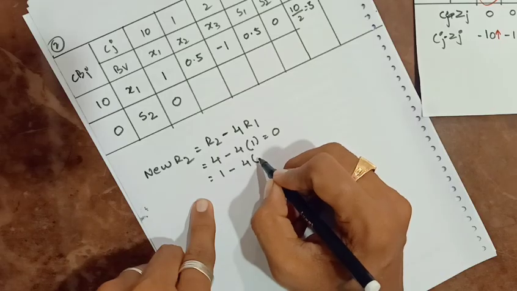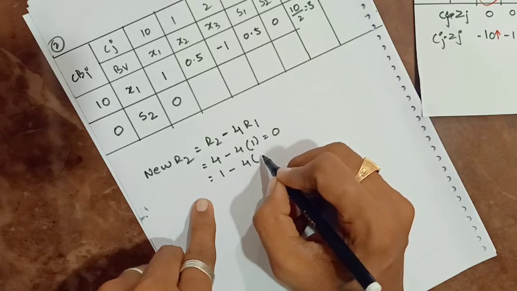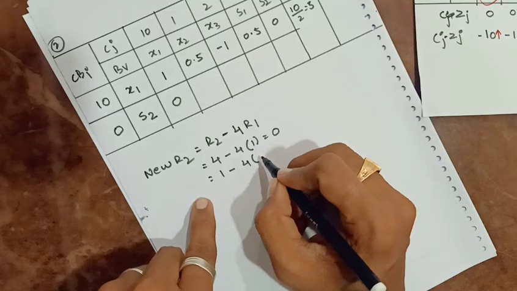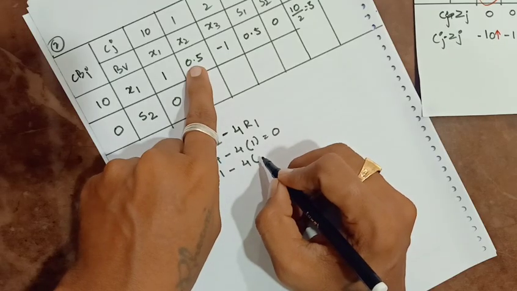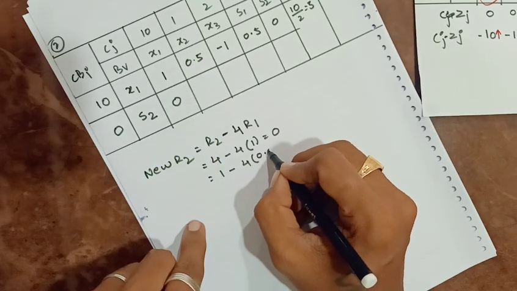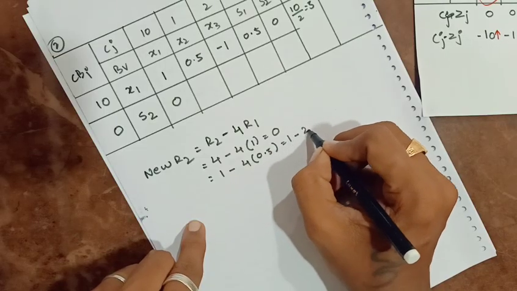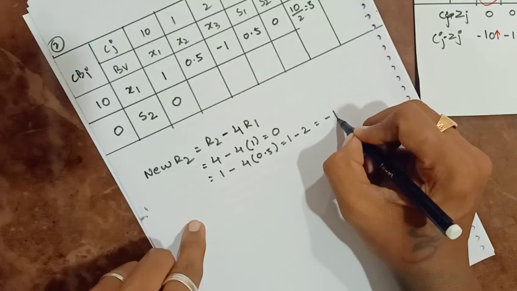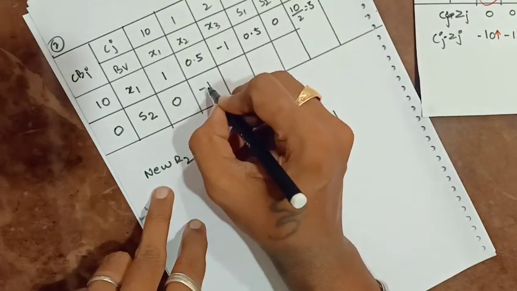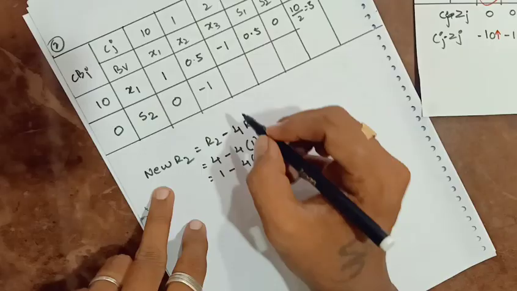New row 1 is having 0.5, so 1 minus 2 is equal to minus 1. So I am taking here minus 1.